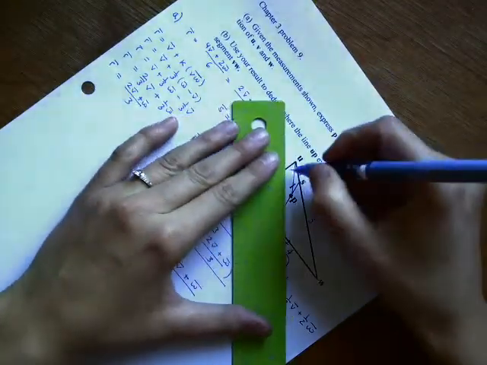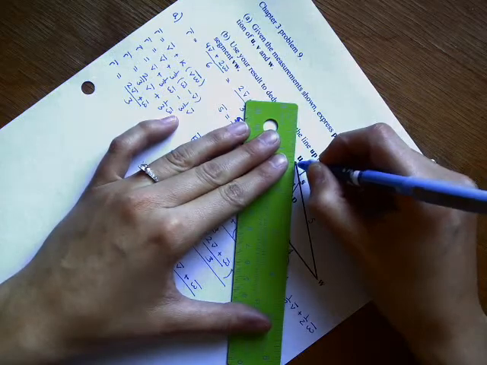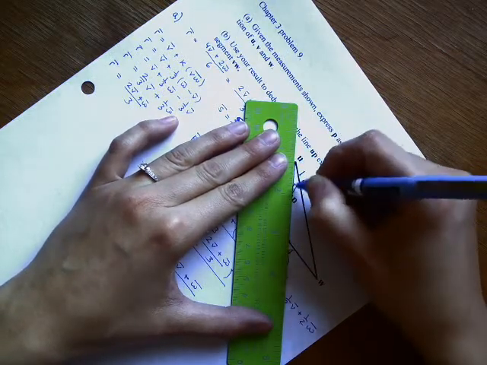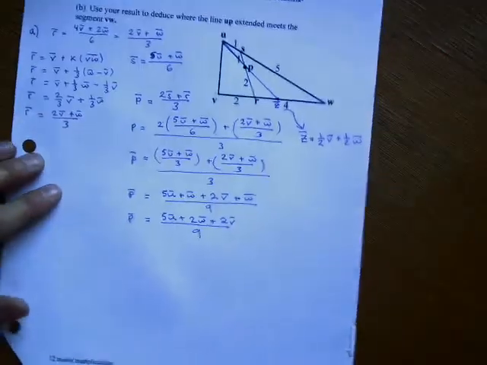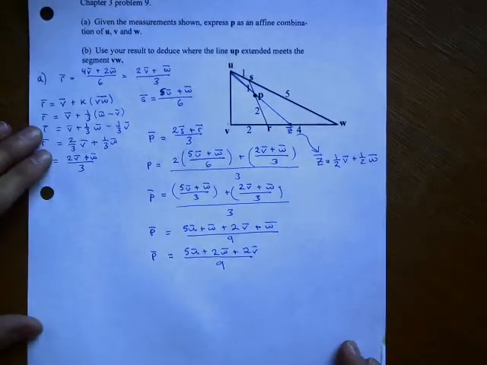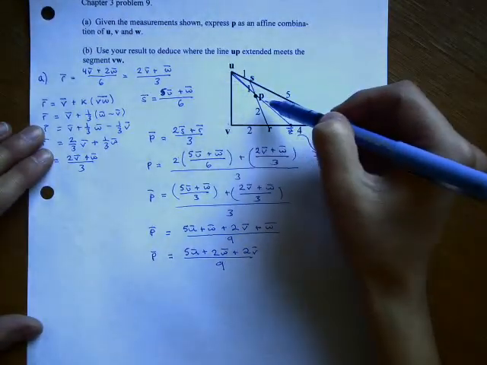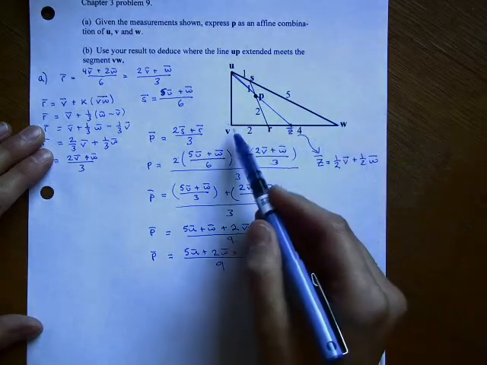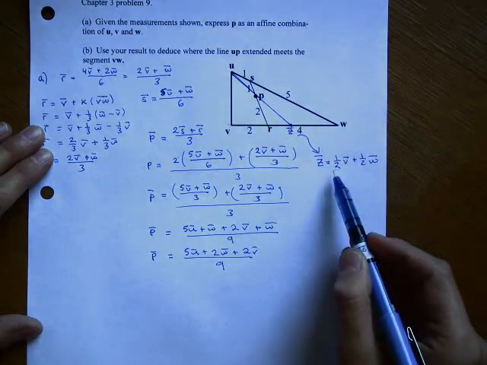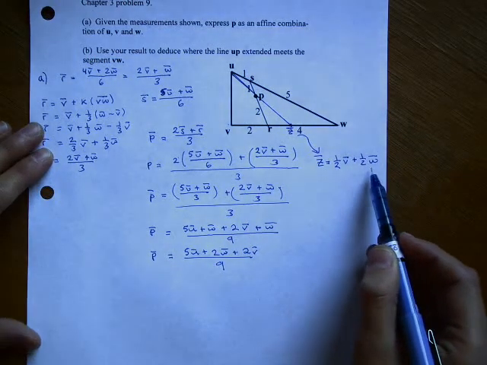So let's extend that line. We can see here that if we extend the line UP, it hits the midpoint of the line VW, which can be expressed as Z equals a half V plus a half W.